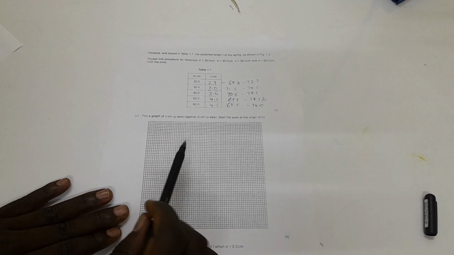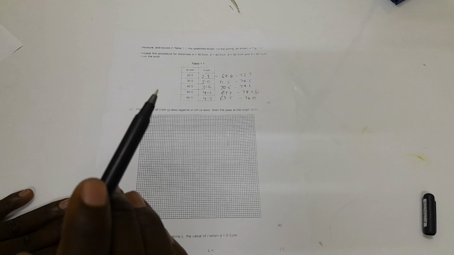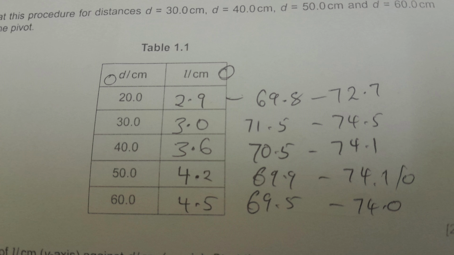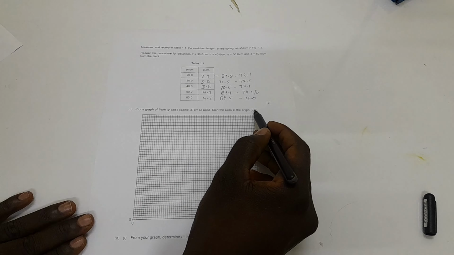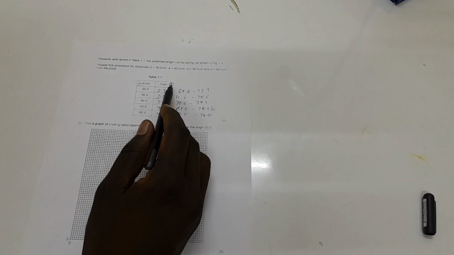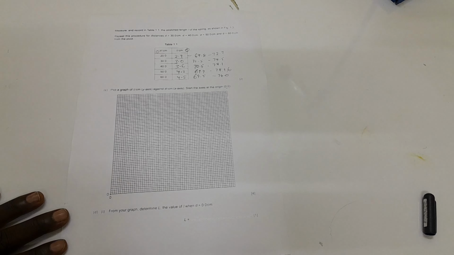So now we have data, and from this data we're going to plot the graph. Before you plot the graph, you need to know the range. From D, what is the lowest value? We have been told to start from 0, 0. That means the lowest value of D is 0. And for L, the value will also start from 0, and the highest is 4.5. So we need to start having that in mind.